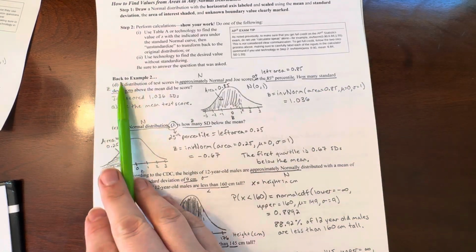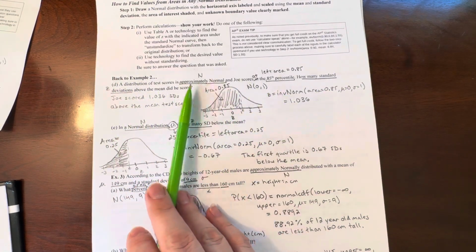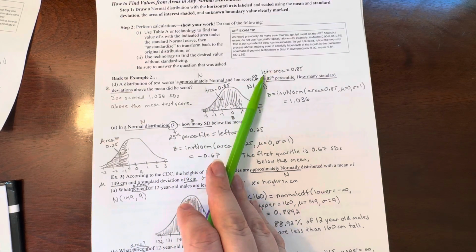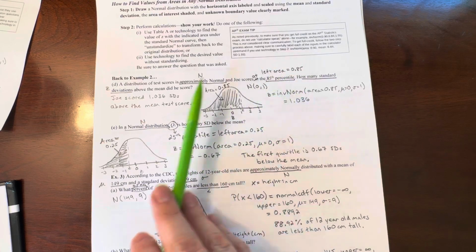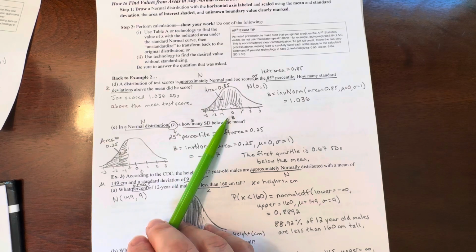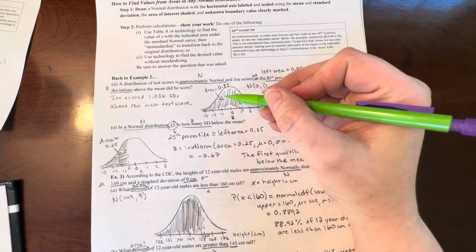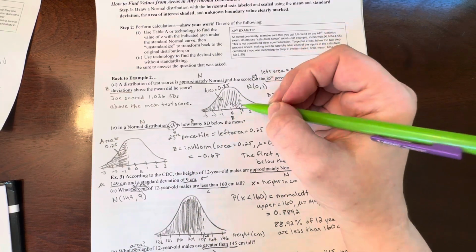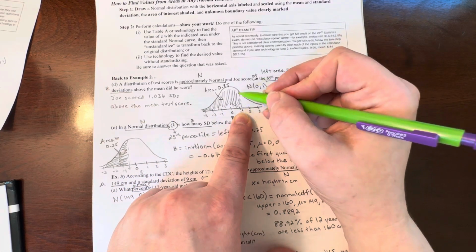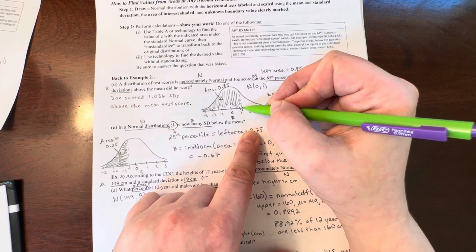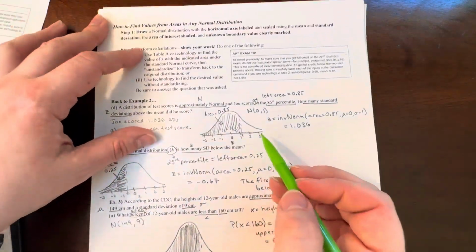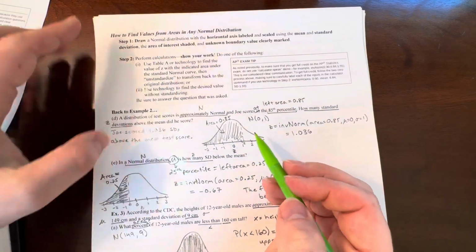All right, so back to example 2. We had our normal distribution. Joe scores at the 85th percentile. Percentile means left area, 0.85. How many standard deviations above the mean did he score? We need z-scores. 85% would be just beyond, so it'd be the left area just beyond 1 standard deviation above the mean. So I put my right boundary here. That's the z-score that I need to find. So I've marked my unknown boundary value.